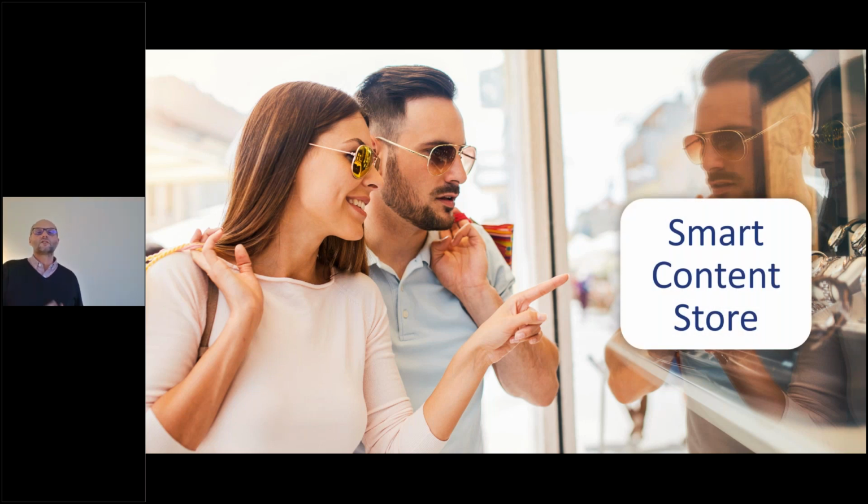So in order for the content to work, to be found and used, and in order to become active, we need to establish the image of a digital content shopping experience, and that should be comparable to the physical world. So what is the concept we are conveying is the concept of the smart content store.